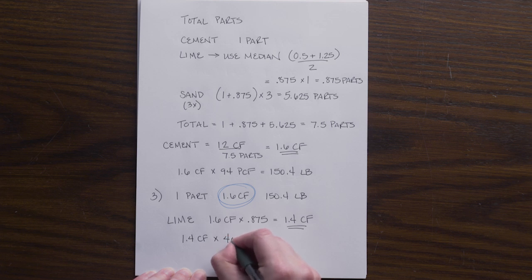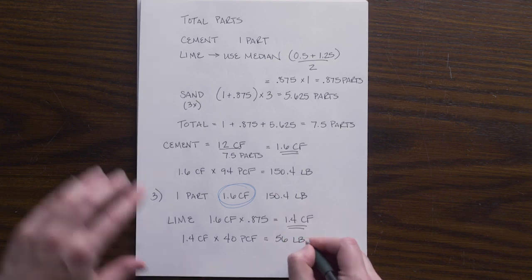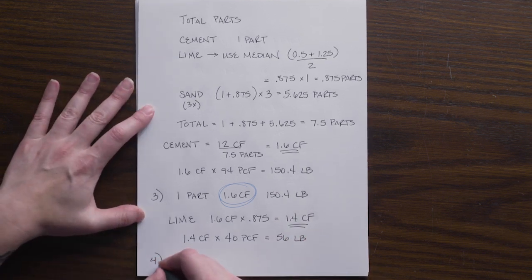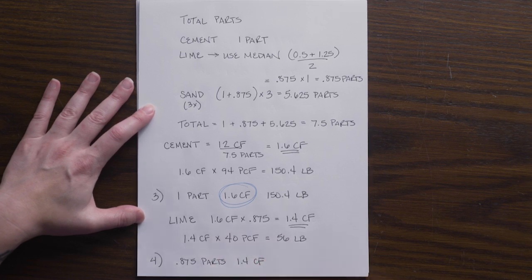Our unit weight, 40 pounds per cubic foot, gives us 56 pounds. So filling in our blanks for number 4, our 0.875 parts, our 1.4 cubic feet, and our 56 pounds for our weight.